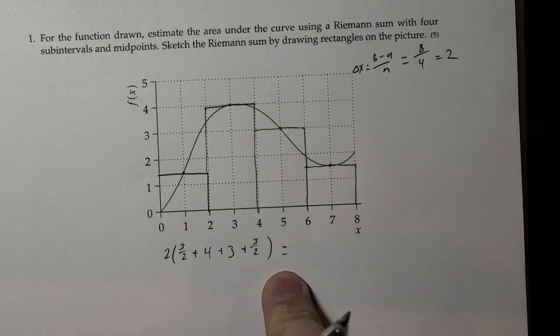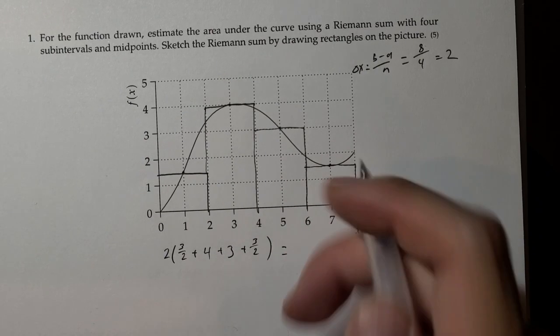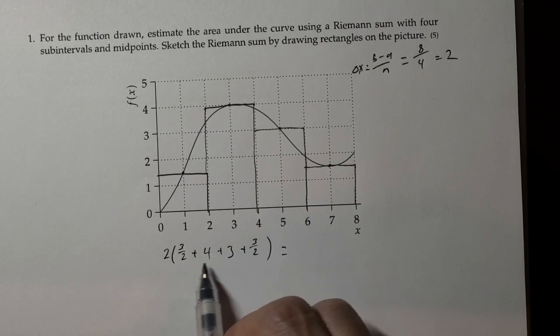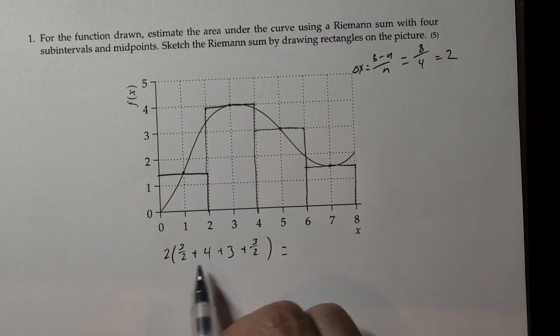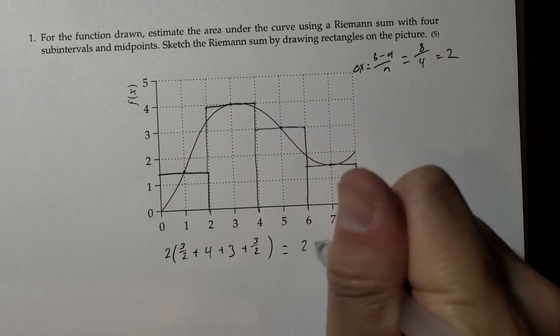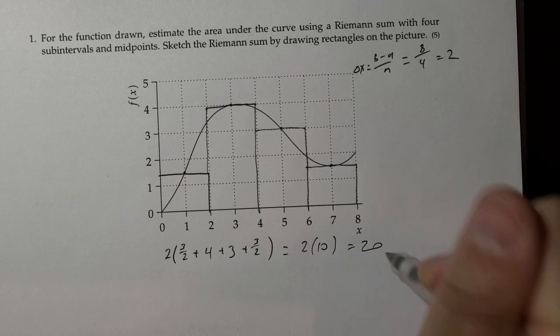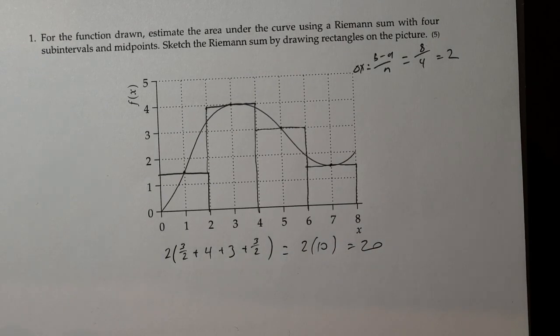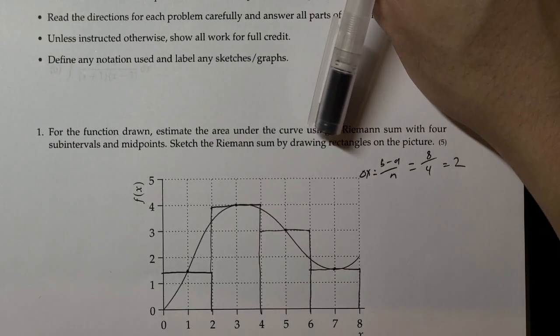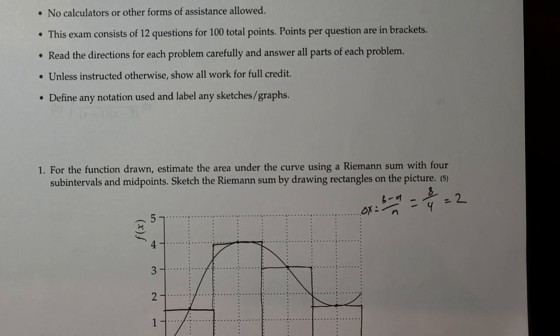Let's continue. All right, this is what? 7 plus 2 times 3/2, so that's 10. So 2 times 10, this is 20. Okay, this is a good estimate for this Riemann sum, this integral.